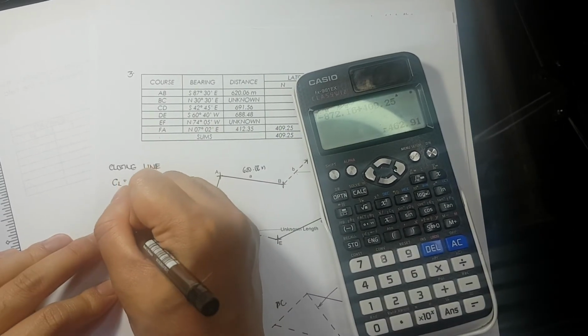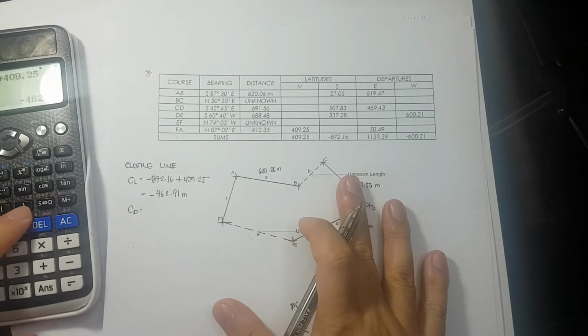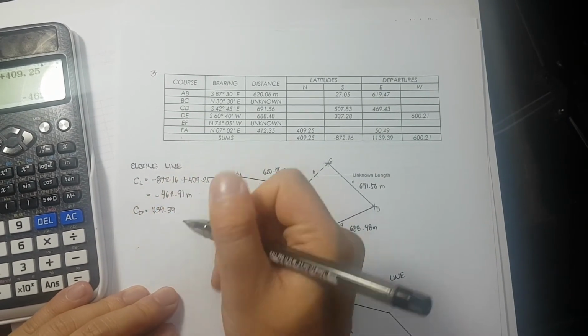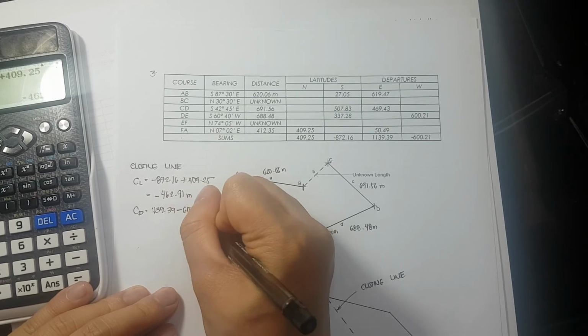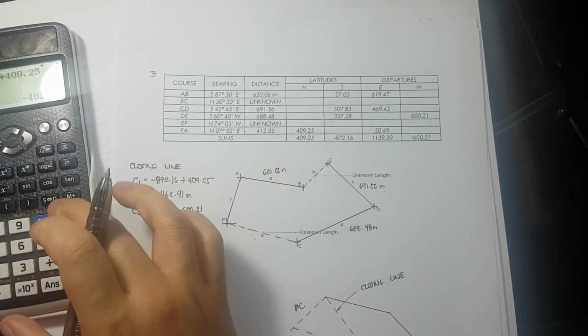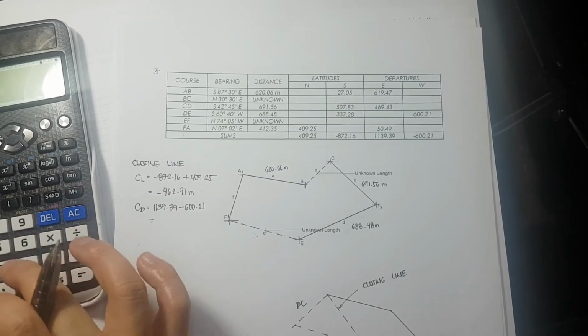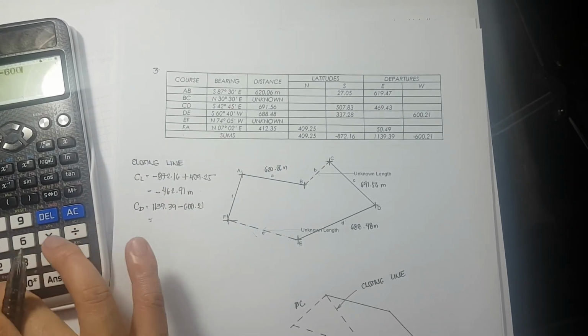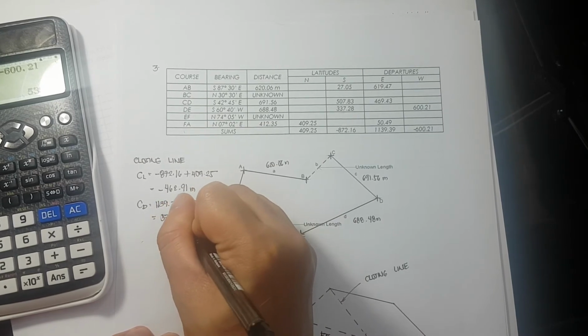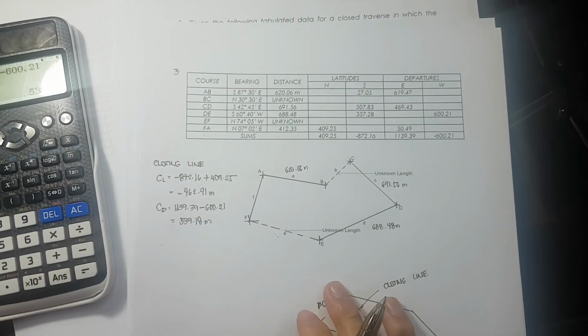Now for the misclosure on the departure, it is 1139.39 minus 600.21, and that is equivalent to 539.18 meters.